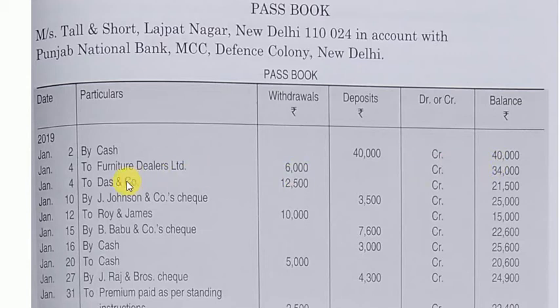There is another transaction on January 4 to Das and Company. The same explanation which I had for the previous transaction. This has a journal entry in the book Das and Company account to bank account. That means it is recorded on the credit side of cash book in the bank column, being check paid to Das and Company, and that amount is 12,500. So it is getting withdrawn from my bank account. So my balance previously standing at 34,000 will reduce by 12,500, and the balance comes as 21,500, and still it is a credit balance.